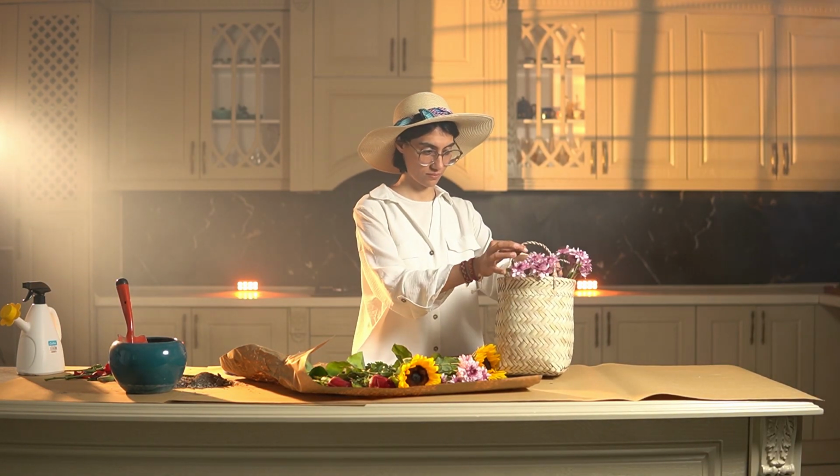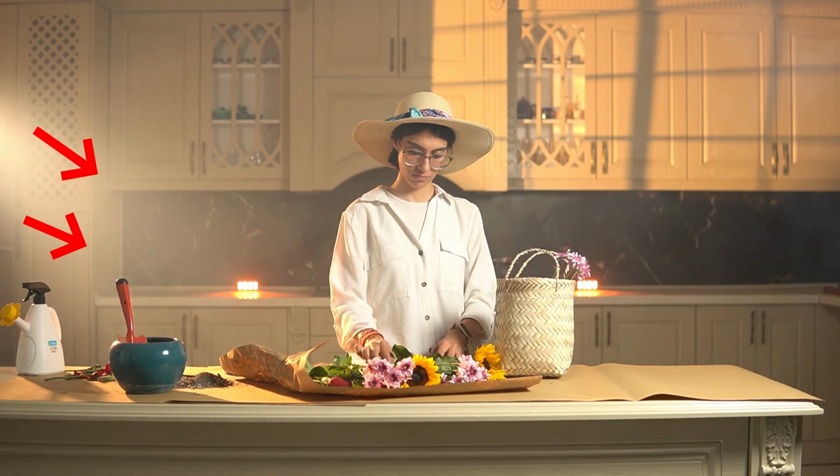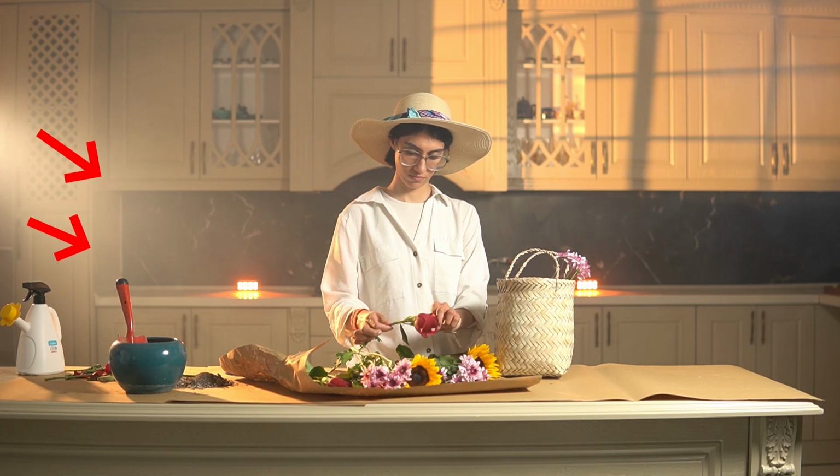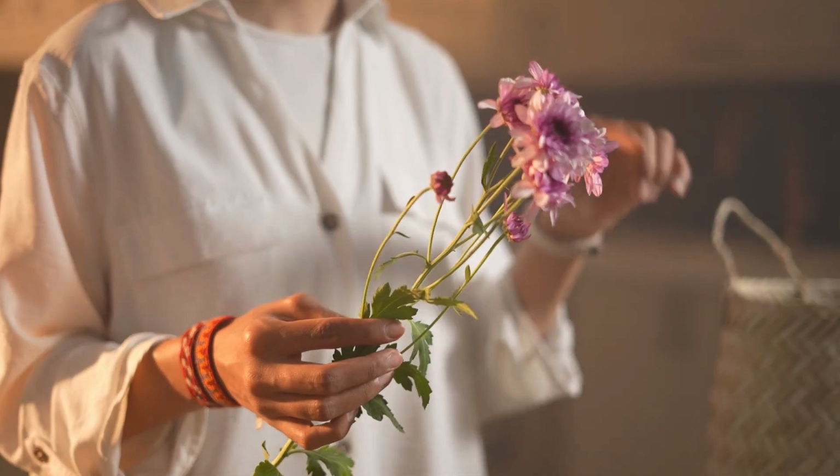I reduced the intensity of my light, and the halo created in the air after the adjustment gives us the feeling of light coming through the window into the location. Finally, the work is done, and now we can start our filming.